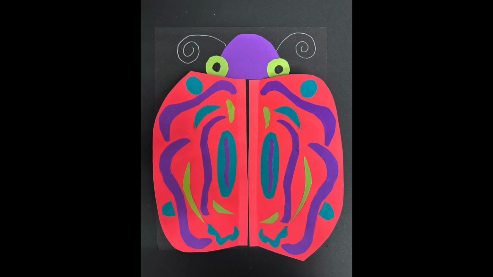You're going to do one on the left, one on the right. Try to make it look symmetrical, and then you are done. You have a nice balanced beetle. Have fun with this, you guys.